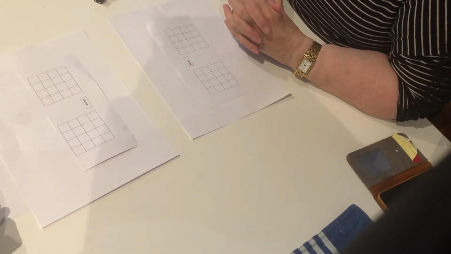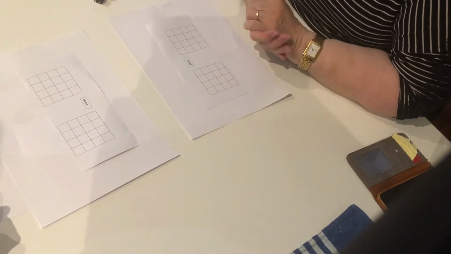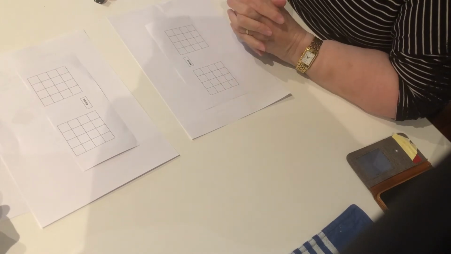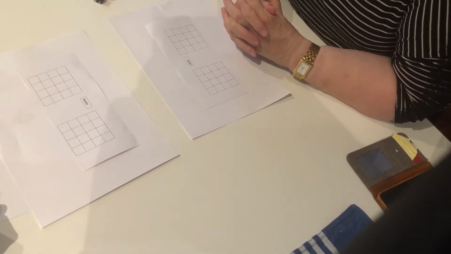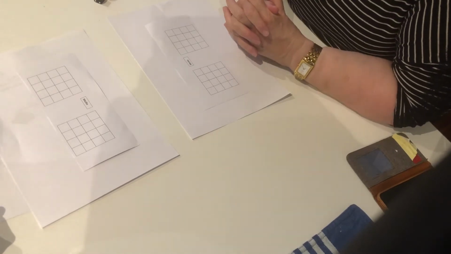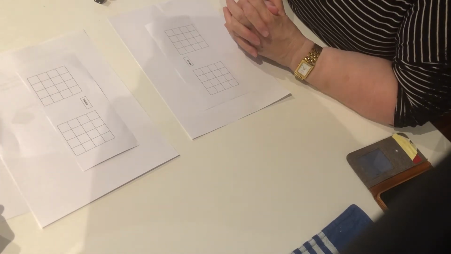12 would be the largest number. It would be if we added it. I forgot to say we're supposed to be multiplying the 2 dice. So if we multiply them, what would be the largest number? 36. And what would be the smallest number? 2. If we multiply the 2.